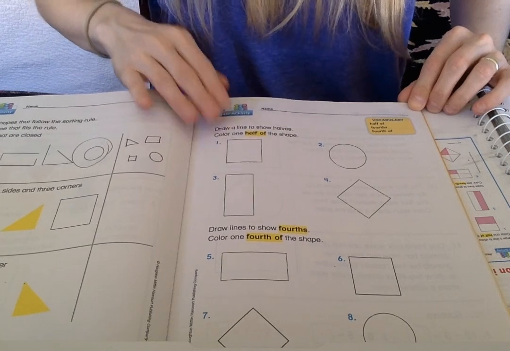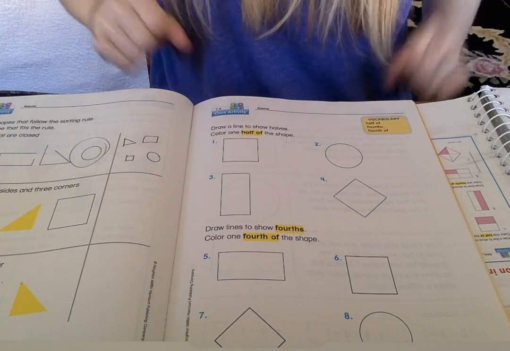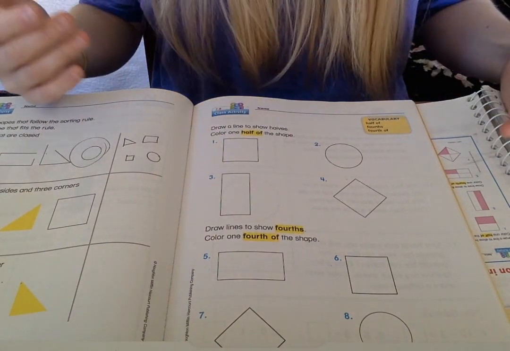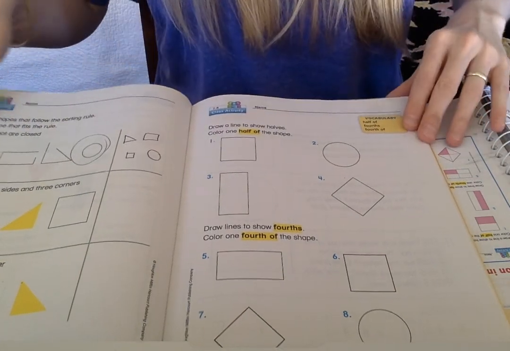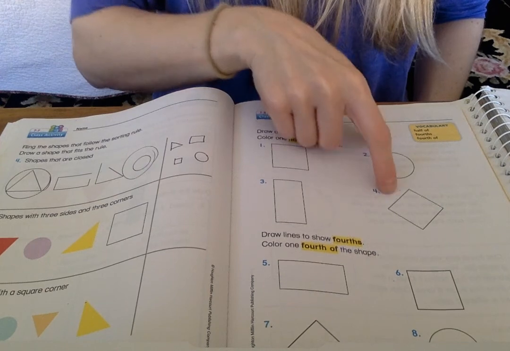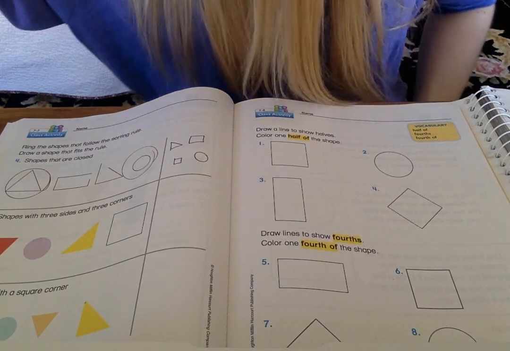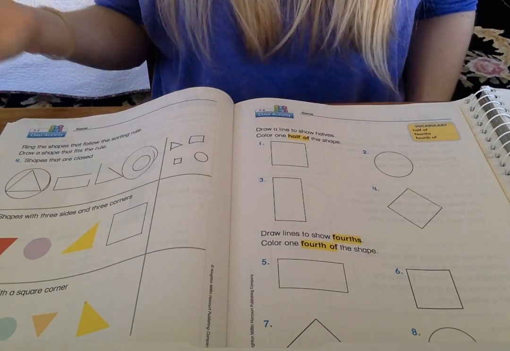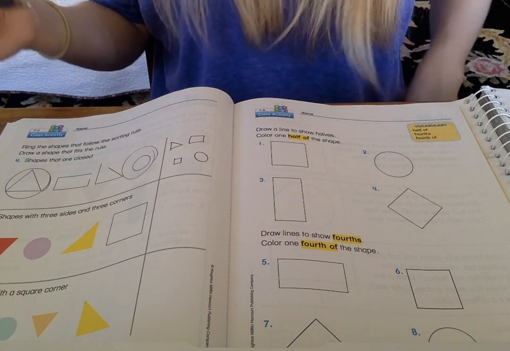So this page here, 223, it says draw a line to show halves. Color 1/2 of the shape, all right? So this first section of problems, 1, 2, 3, and 4, all you need to do is split them into halves, split them into 2 equal parts.